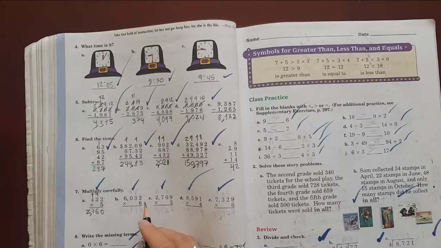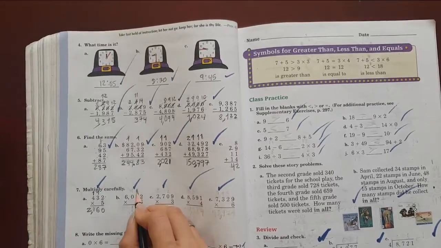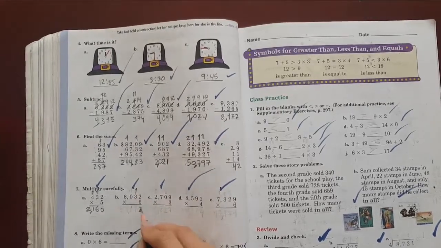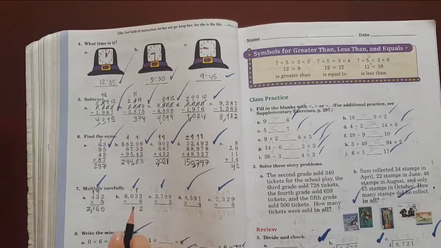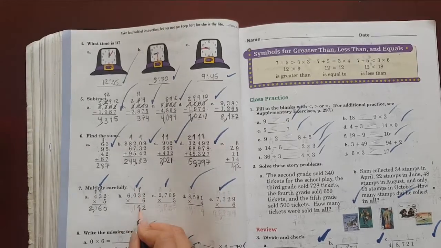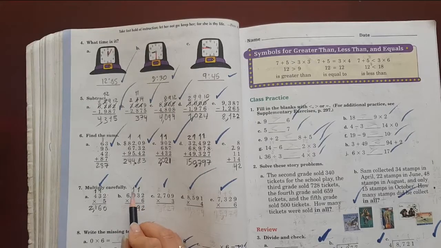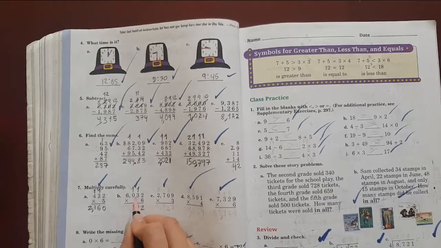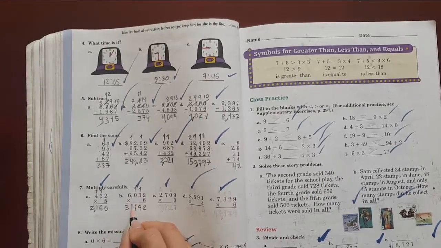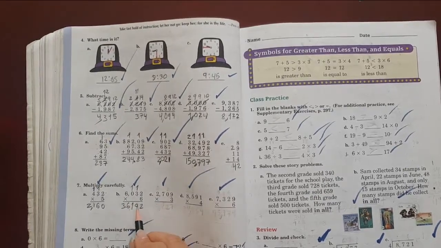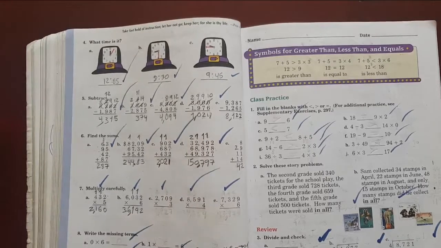6 multiplied by 2, 12. I carry 1. 6 multiplied by 3, 18. Plus 1, 19. I carry 1. 6 multiplied by 0, 0. Good job. Plus 1, 1. And 6 multiplied by 6, 36. Remember to place the comma. 1, 2, 3, comma. Good job.